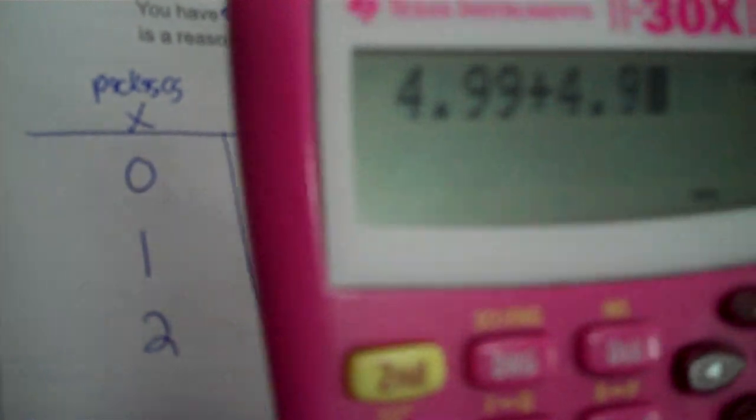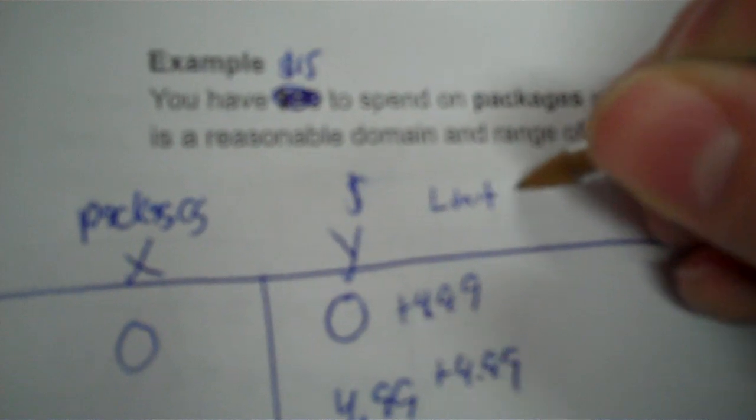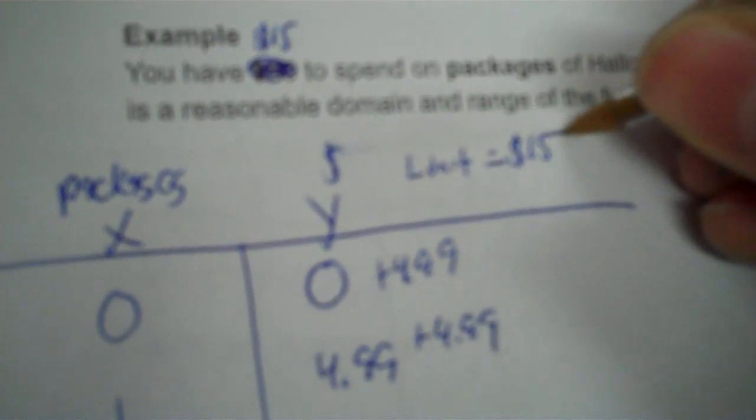So $4.99, 4.99 plus 4.99 is going to be 9.98. Now set in your limit. Well, you only have $15, so the limit's over here. On the money side, it's $15. So I want to stop when I cross over $15.